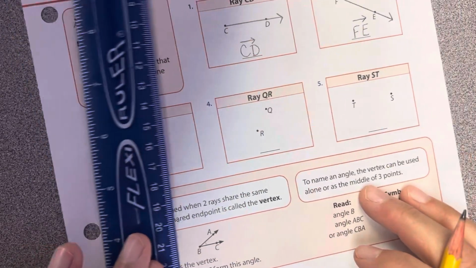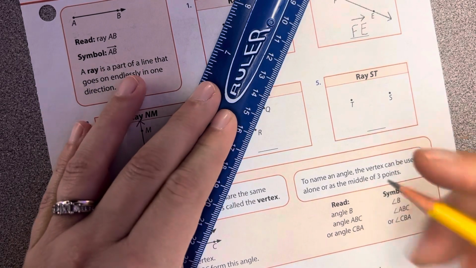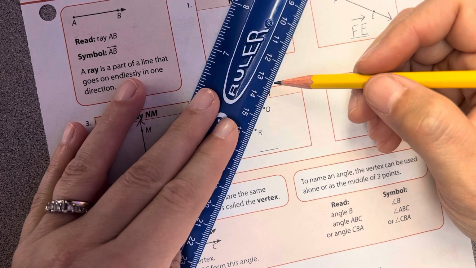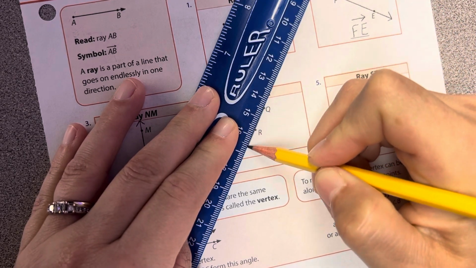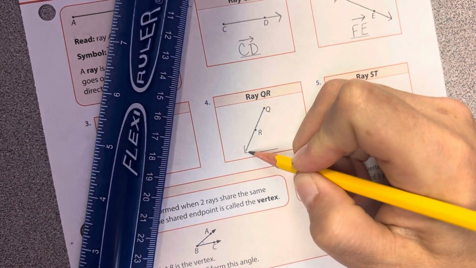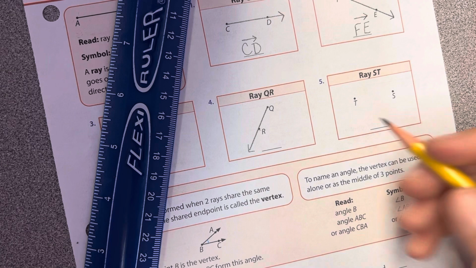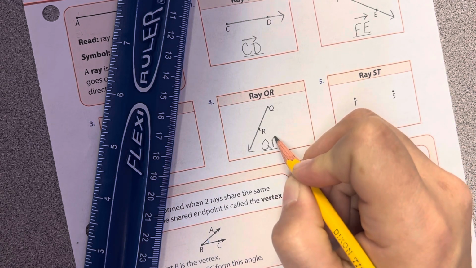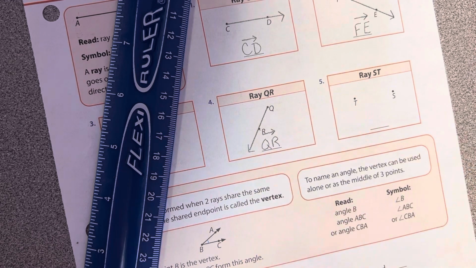Then number 4 is ray QR. I'm going to slide my ruler here. I'm going to hold it. And because it said Q first, I'm going to start with Q. And I'm going to go all the way through R. And then I'll keep on going. Make sure you don't stop at R. We don't want a line segment. So here we're going to write capital Q, capital R, and then I'm going to put a ray just above it.